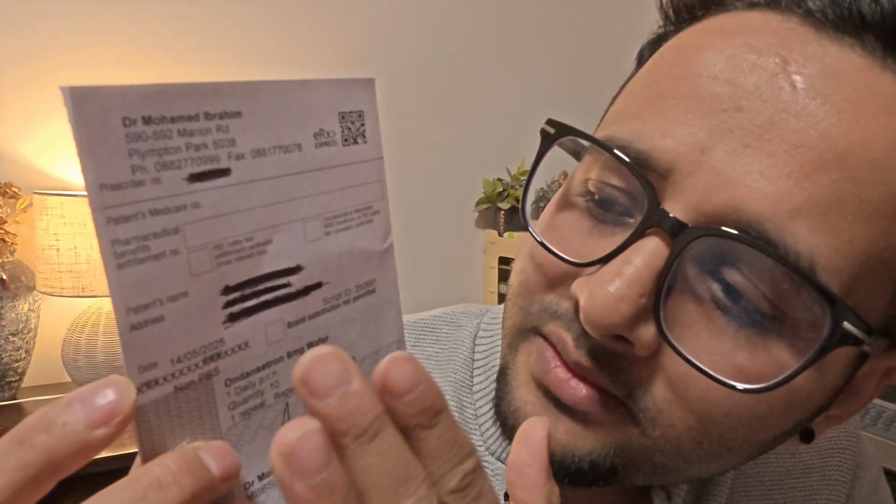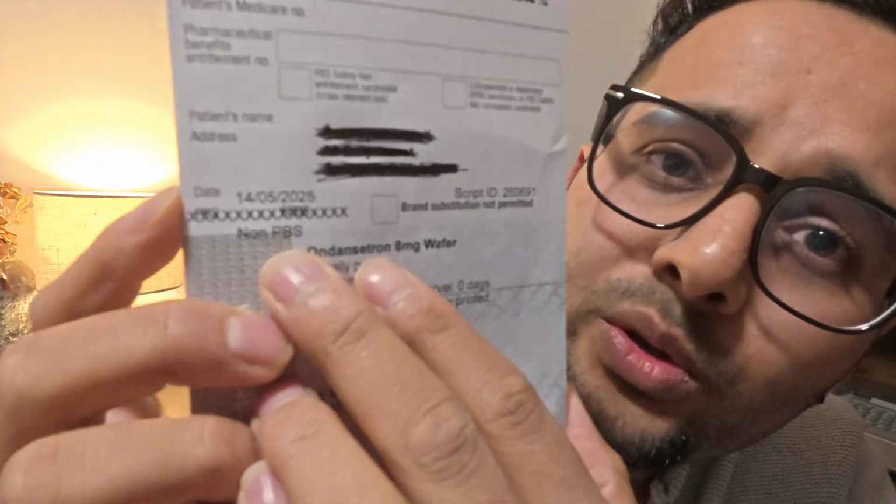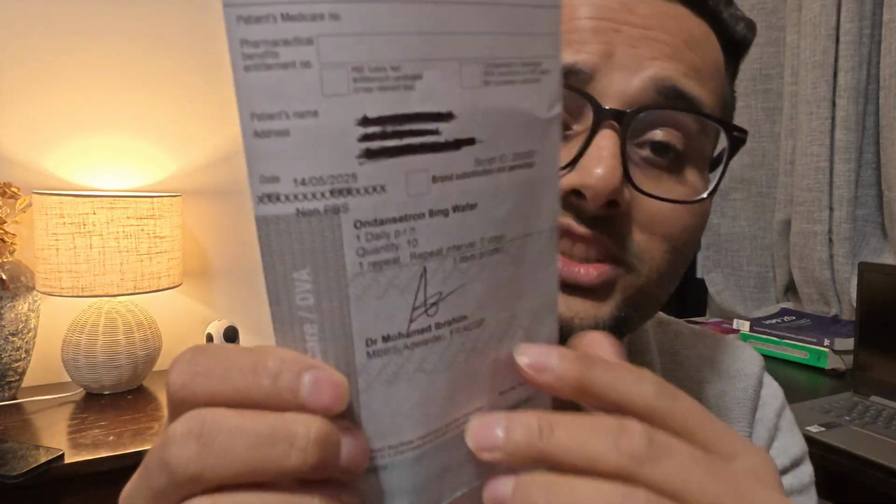Okay, again moving downwards, since I don't have Medicare and this medication is not covered, it is written here non-PBS. That is, it won't be subsidized by the government for me. Okay, I'll make a separate video on PBS, non-PBS, Medicare, all those things in the future. For now, just remember that since I don't have Medicare, and sometimes even if they have Medicare, some of the medication won't be subsidized by the government, so that is called non-PBS. And the first thing is I don't have Medicare, so it is non-PBS. The prescription itself is a private prescription.